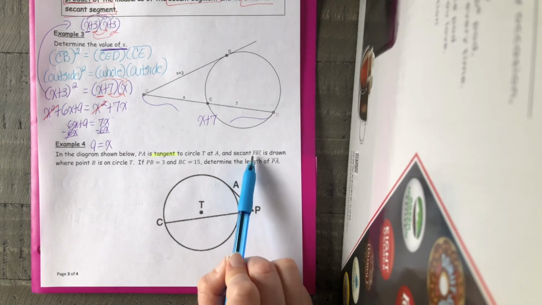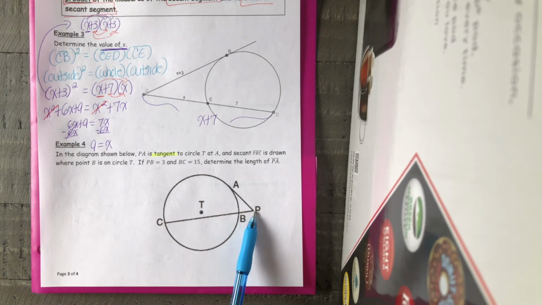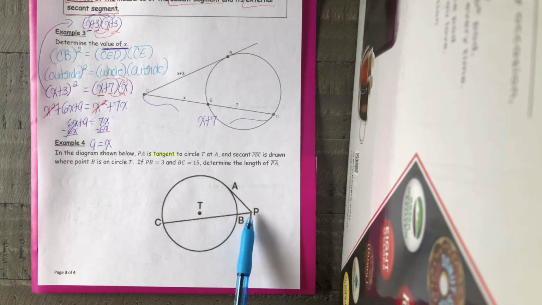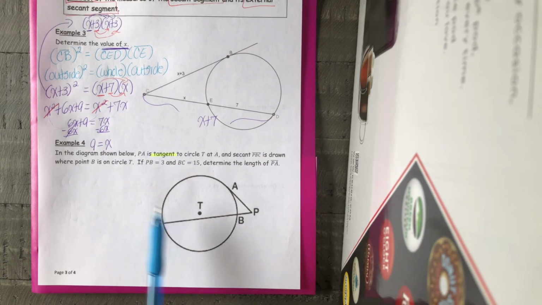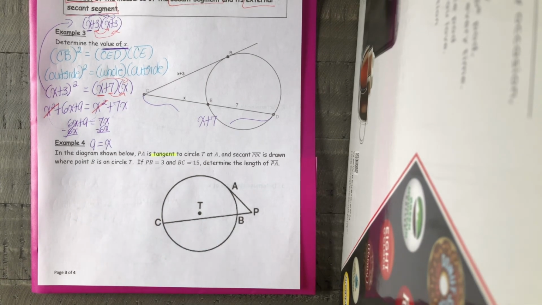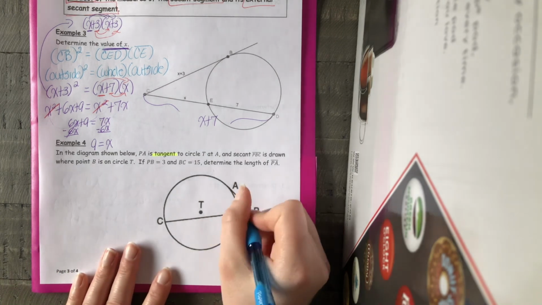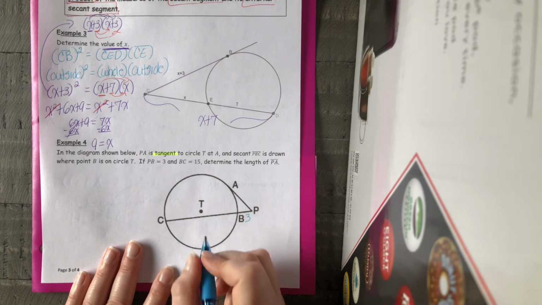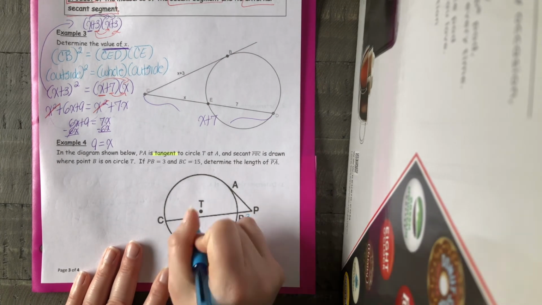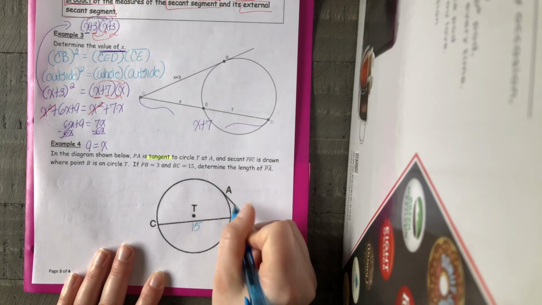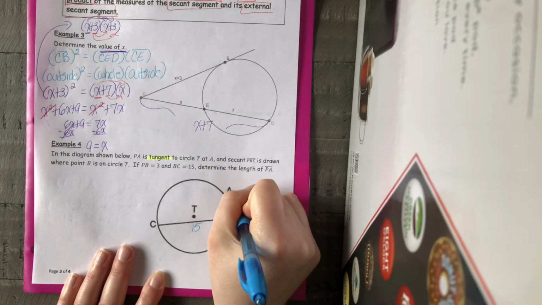We have secant PBC. So I know this is a secant because it goes right through the circle and it's drawn to point B on circle T. Again, T is the center. Now we're getting to the good stuff. So if I know that PB is 3, so this little chunk is 3, and I know that BC is 15, determine the length of PA. So PA is what I want. This is what I'm going to make X.